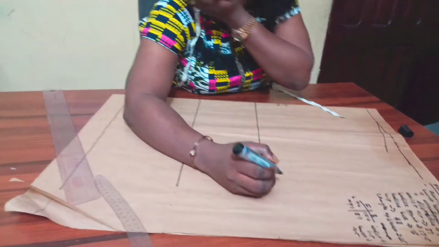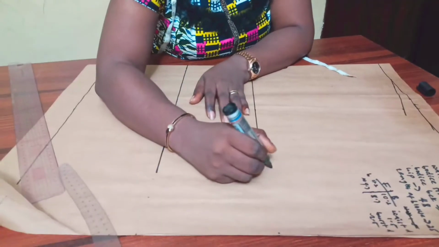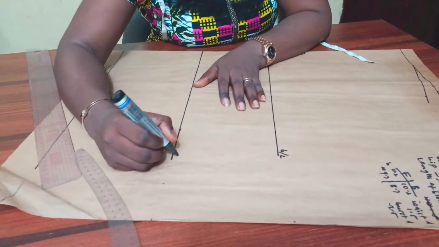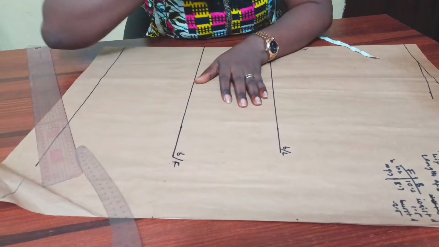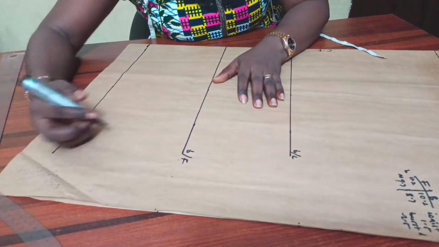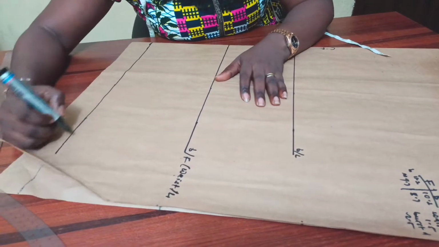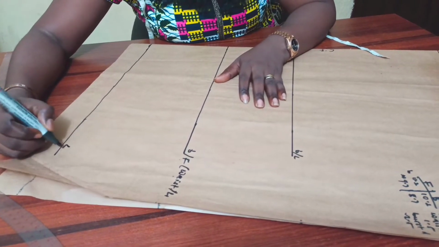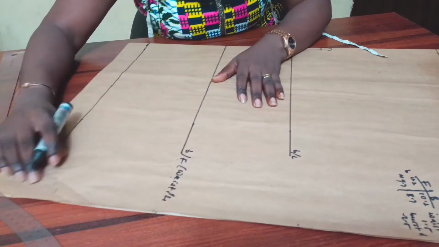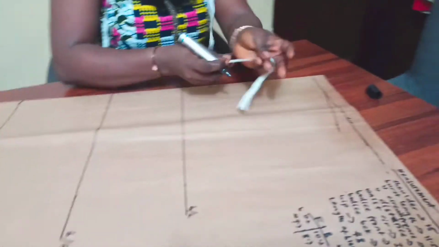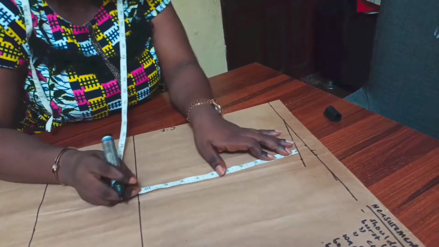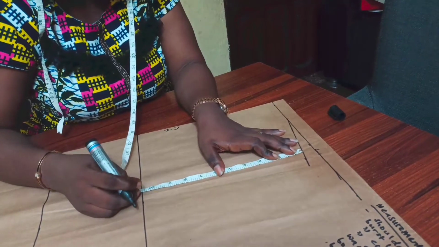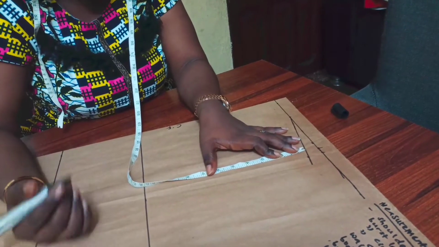So here is my bust length. Here's my bodice front measurement. And here is the length of my blouse. And so to get your armhole, this calculation has been working for me, and you can also measure it.